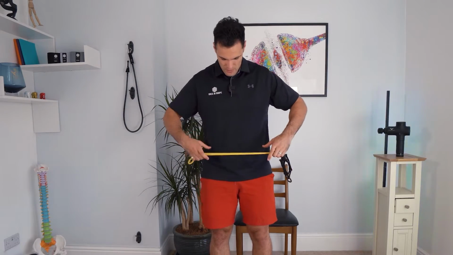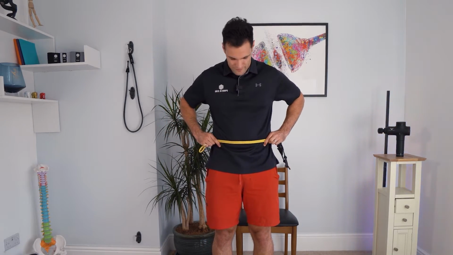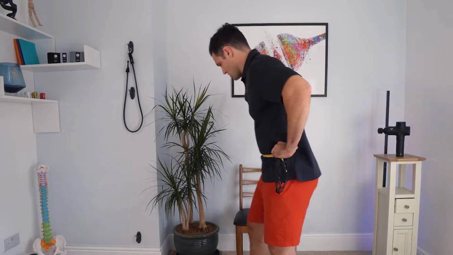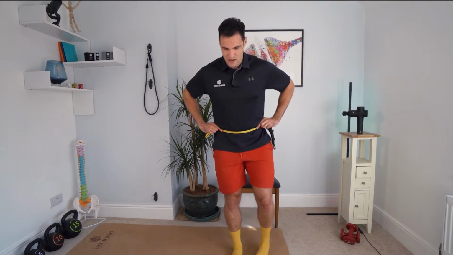You don't need the band, but what you want to do is find the bony bits on the front of your hips, because that's where the band is going to sit. And I'm going to sit it across my stomach here, and all we're simply going to do is pop our back leg on here. So I'll use my right leg here, pop the back leg on, and the band should be nice and horizontal.